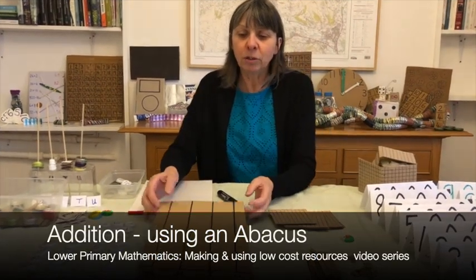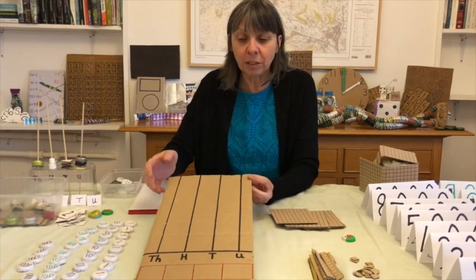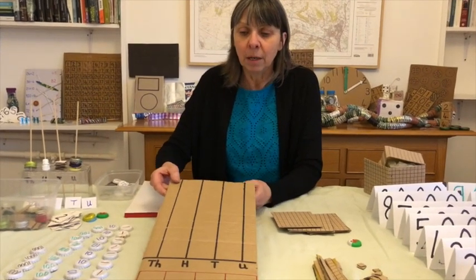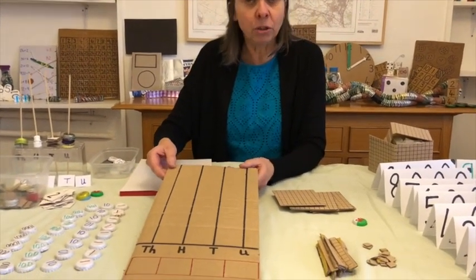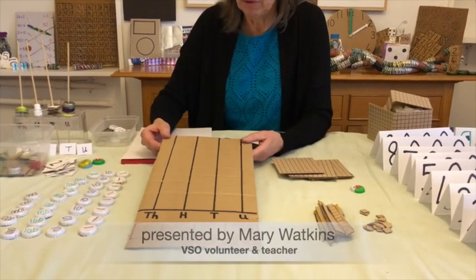Okay, I already introduced the abacus as a way of children understanding number and making numbers, but you can also use it for addition and subtraction. So I'll give you an example.